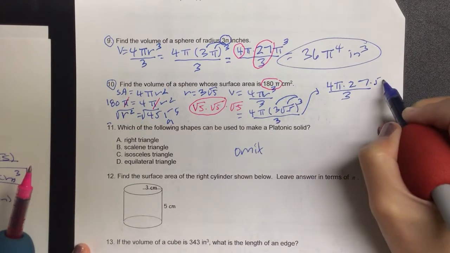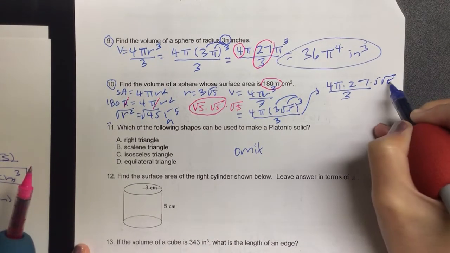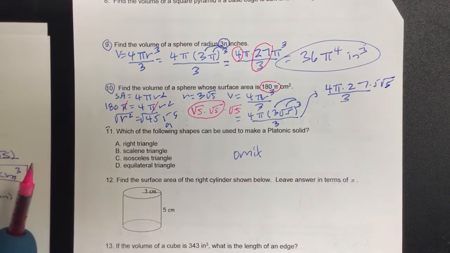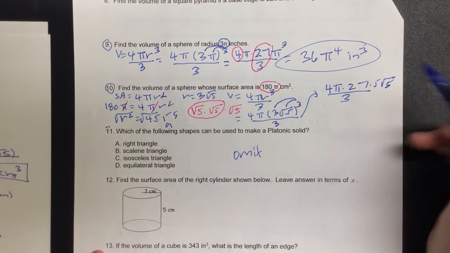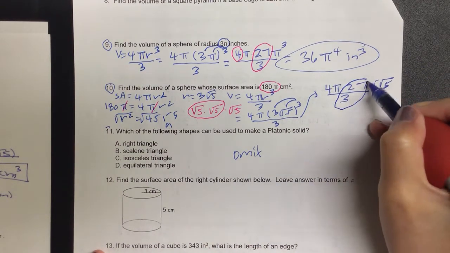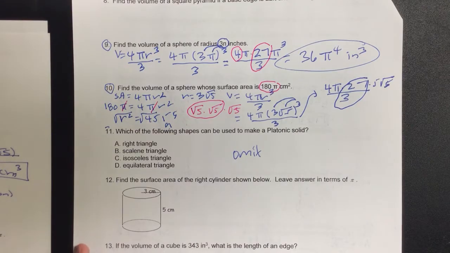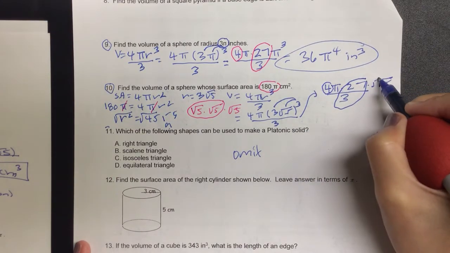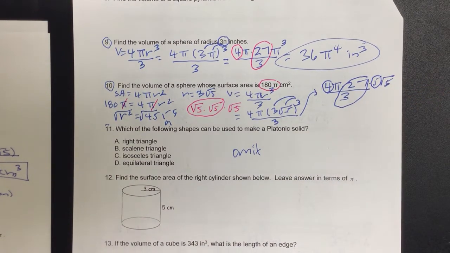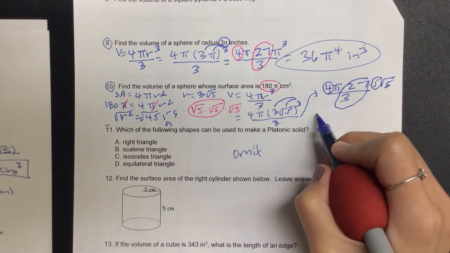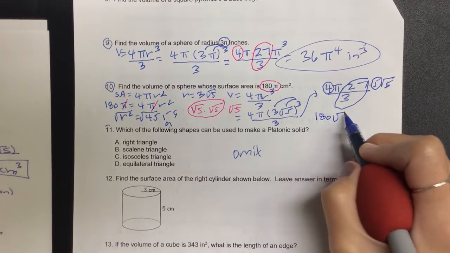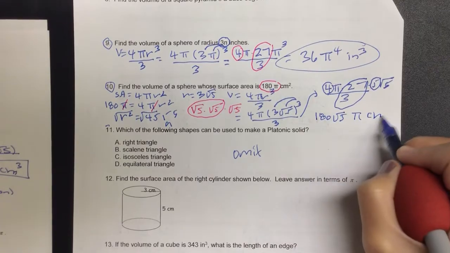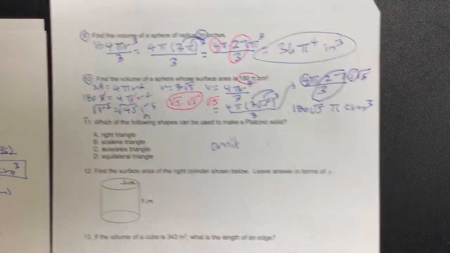But this radical 5 is not a set, so it goes back inside the radical. So let's start simplifying. What is 27 divided by 3? 9. And then I'm going to say, since 4 times 5 is 20, what is 9 times 20? 180 radical 5. And we also had a pi, centimeters cubed. And that will be our final answer.